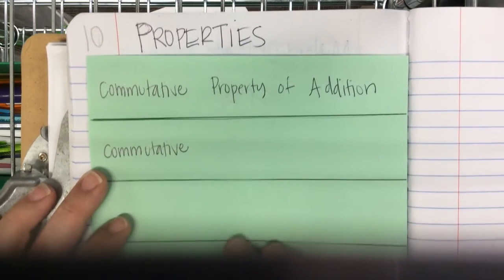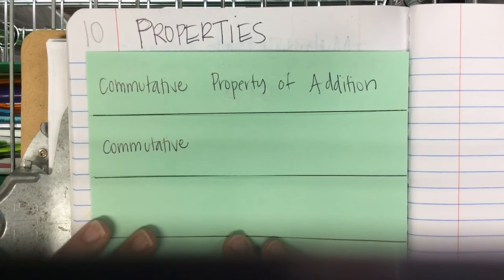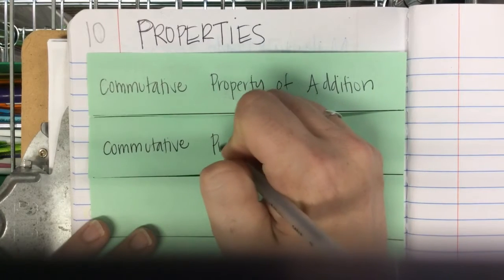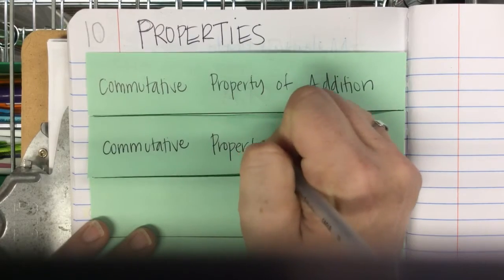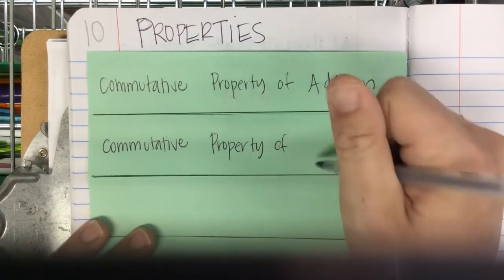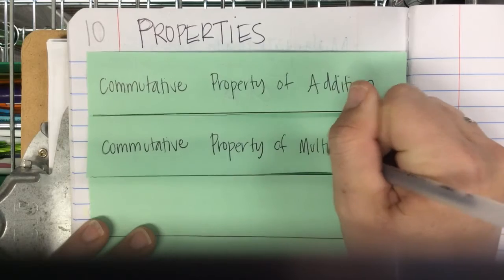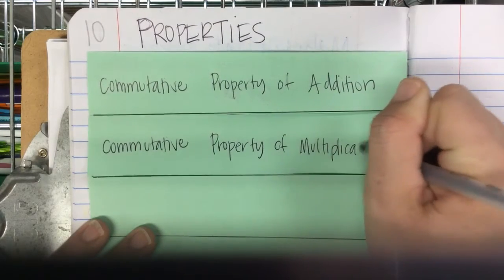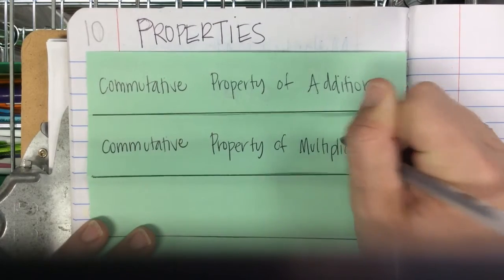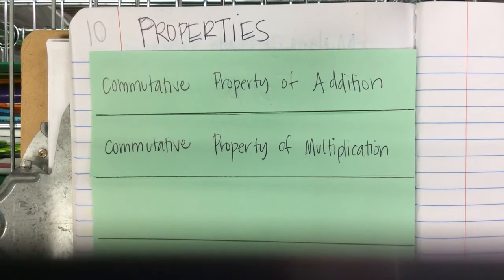Commutative. Same spelling as before. Property of multiplication.